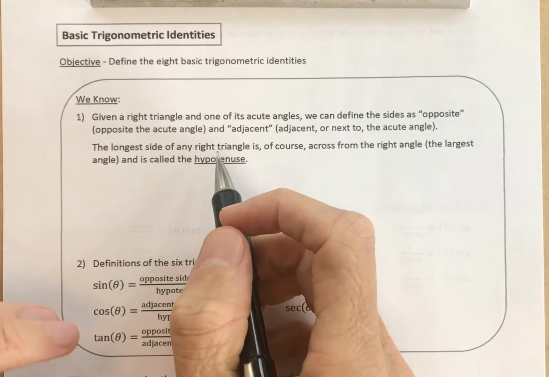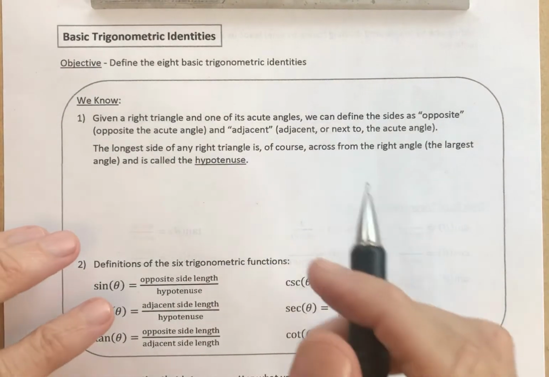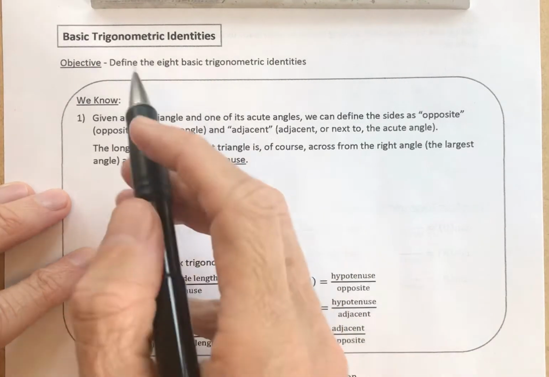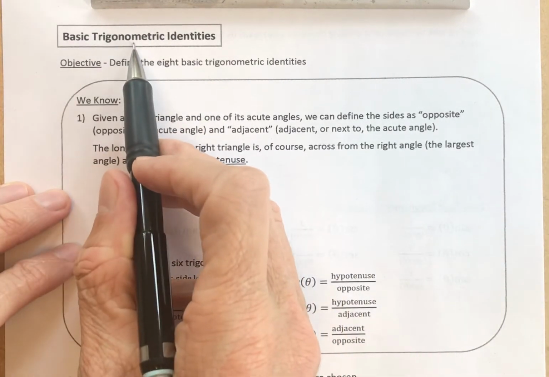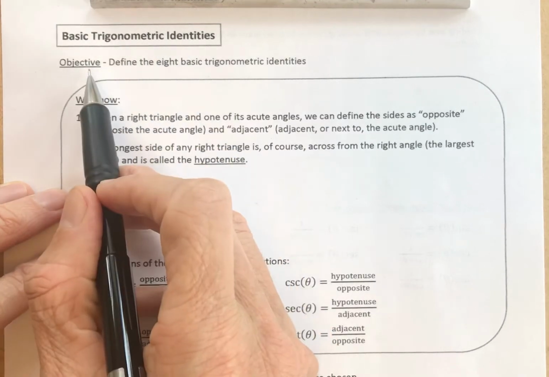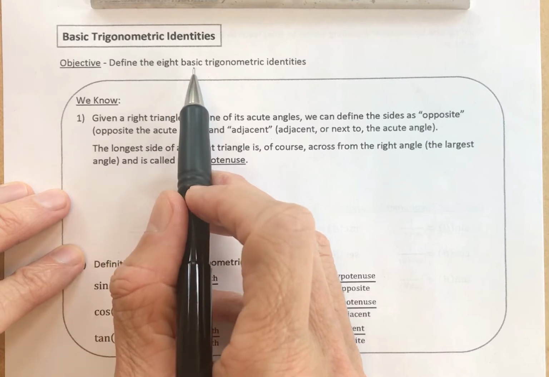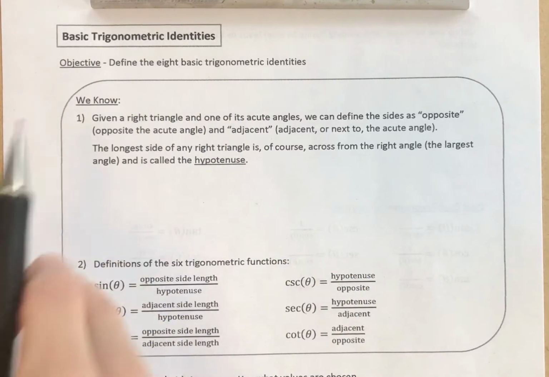Over the next number of video lectures, we're going to get ourselves back into some trigonometry. In this video, we're going to talk about the basic trigonometric identities. Our objective: we want to define the 8 basic trigonometric identities.